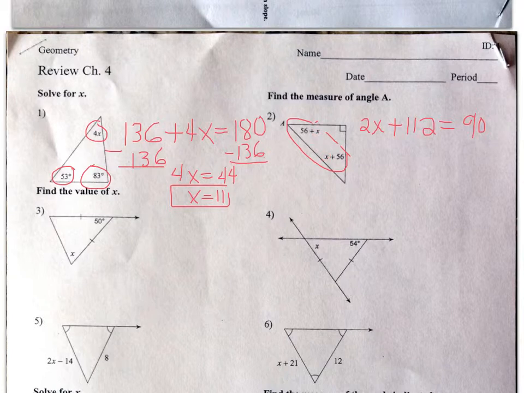So I solve for x. Let's subtract 112 from 90. And that gives us 2x equals 22, divided by 2. And that is 11.